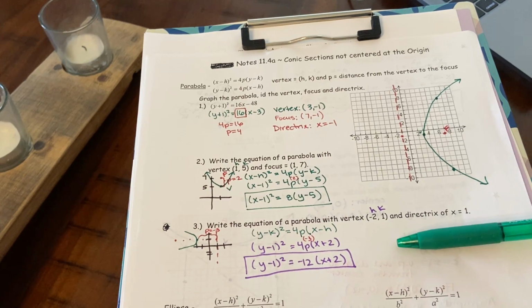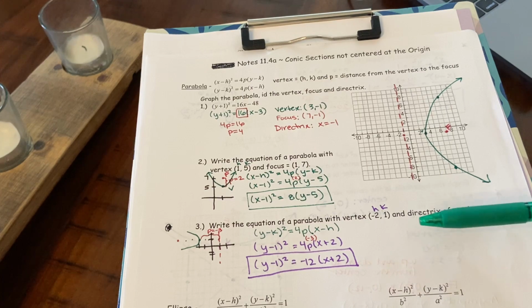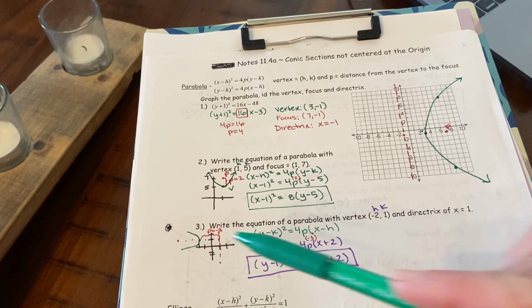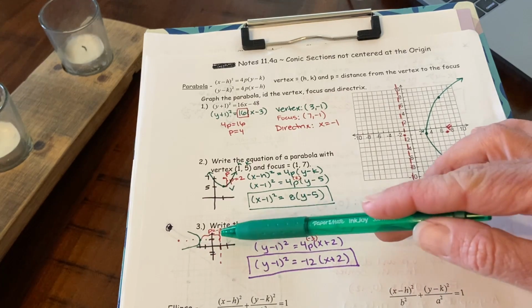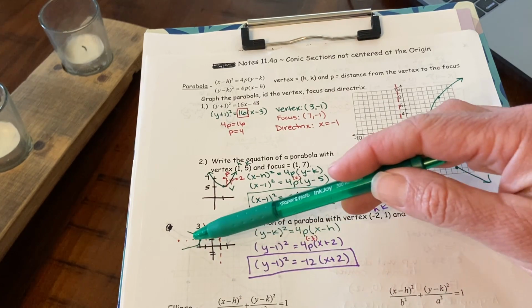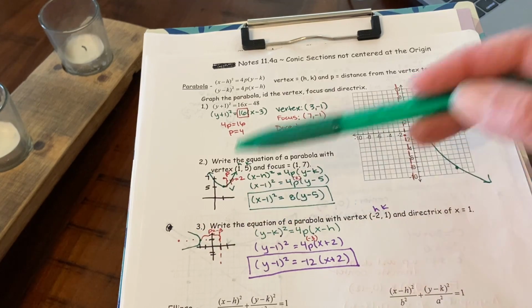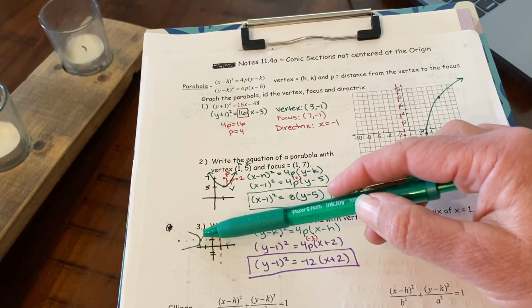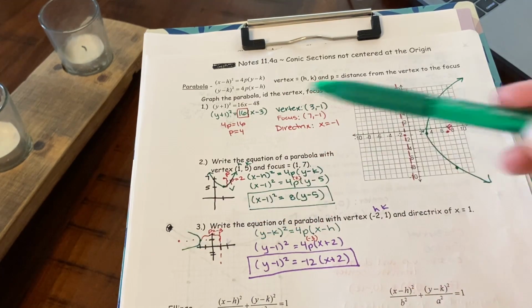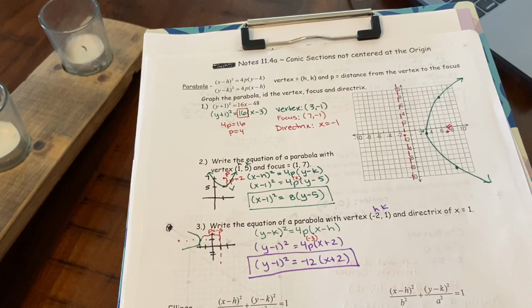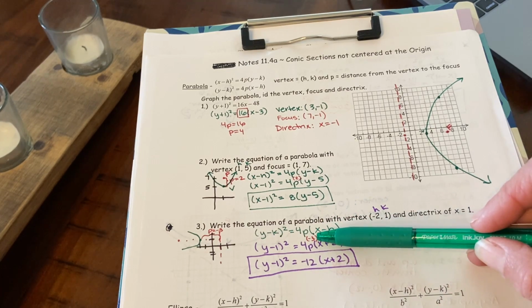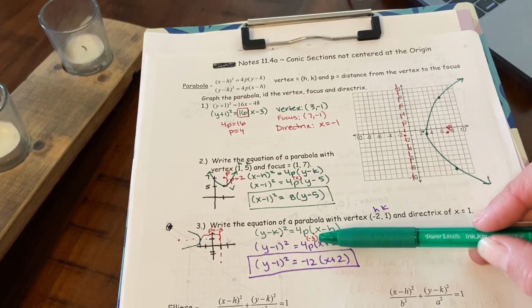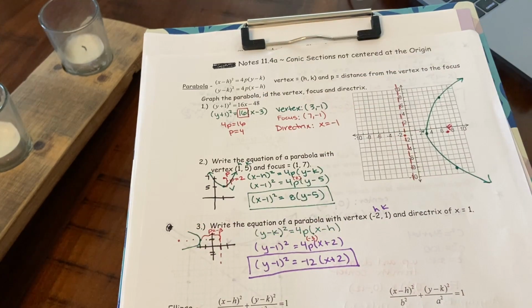For question number 3, very similar, except for this time, I have a vertex here at (−2, 1), and I have a directrix of the line x = 1. So if I go ahead and travel from my vertex to my directrix, I'm going to go 3 units, which means then I would travel 3 units into my parabola to get my focus. If I'm traveling 3 units, then my p is going to be a negative 3. It has to be negative since I'm traveling back to get to my focus.